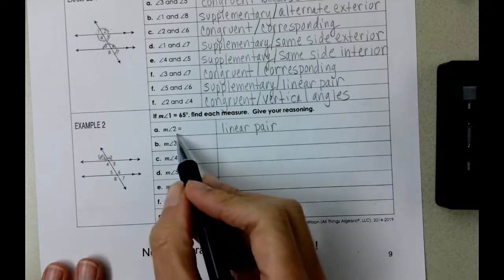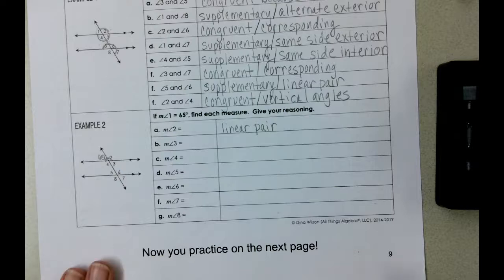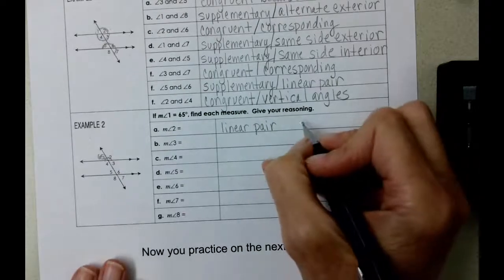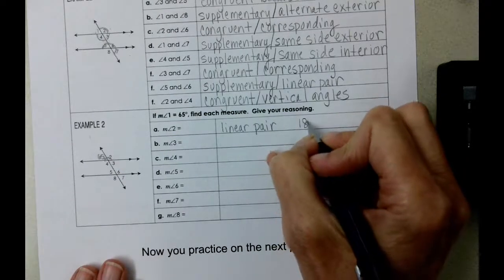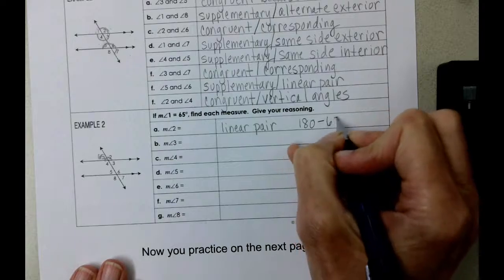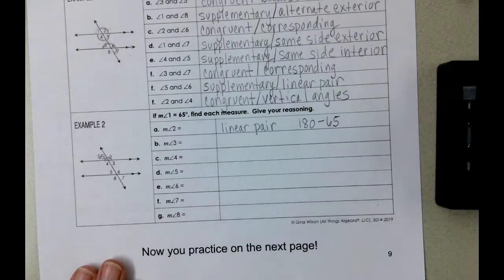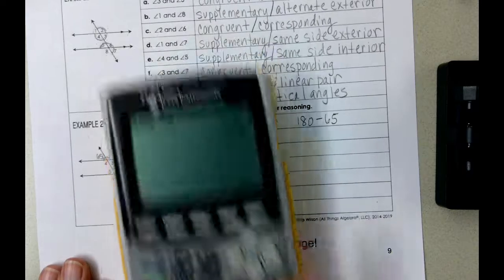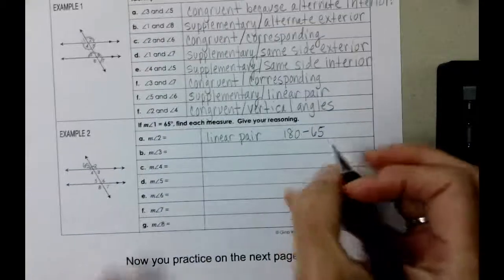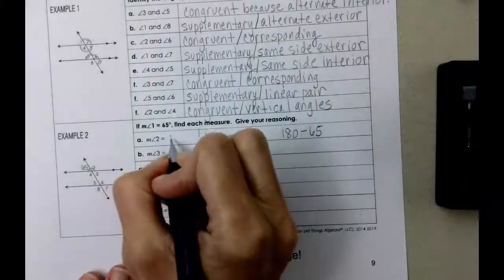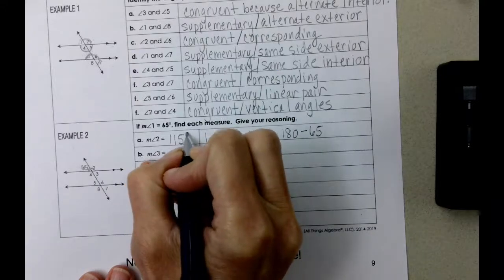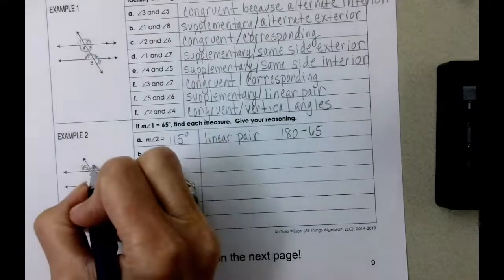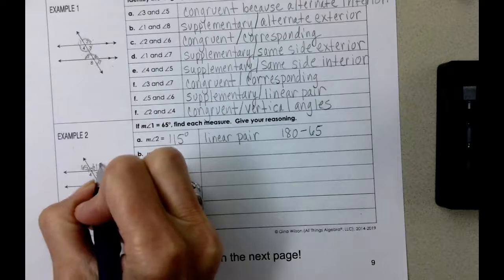So if we want to figure out how big angle 2 is, we simply have to do 180 minus 65, and I pulled out my calculator here since I can't pull up Desmos, but 180 minus 65 is 115. So the measure of angle 2 is 115 degrees. And I'm going to write that right in here.